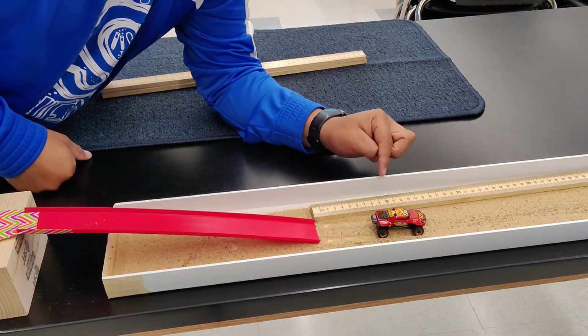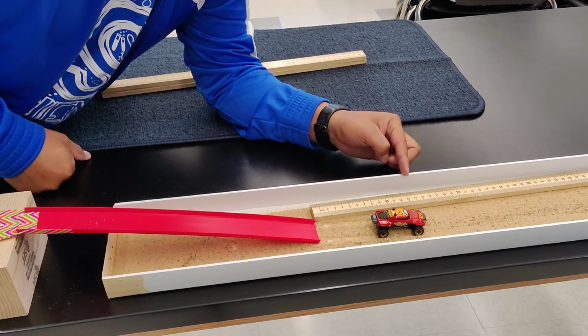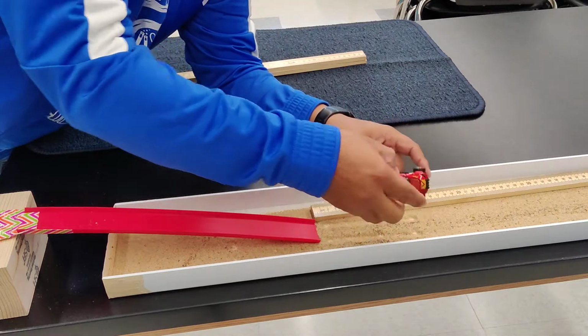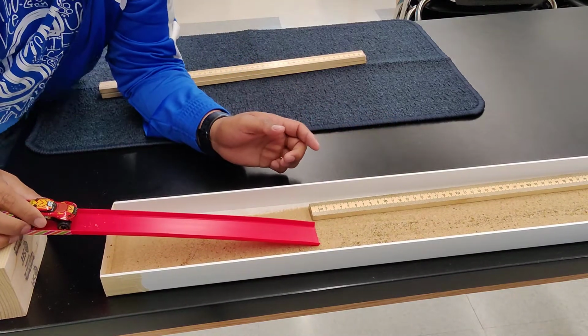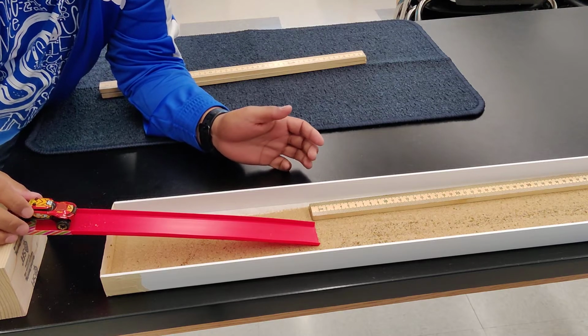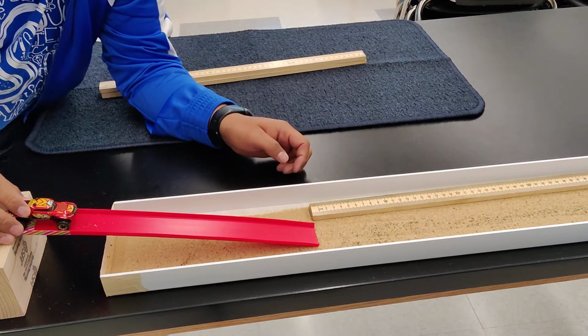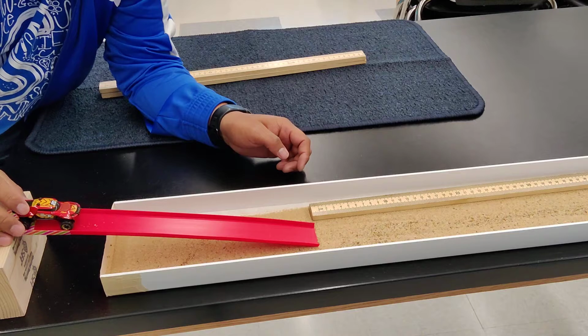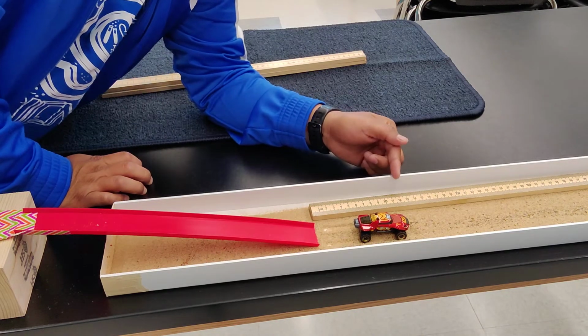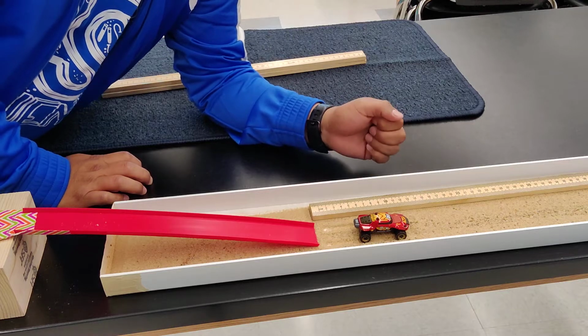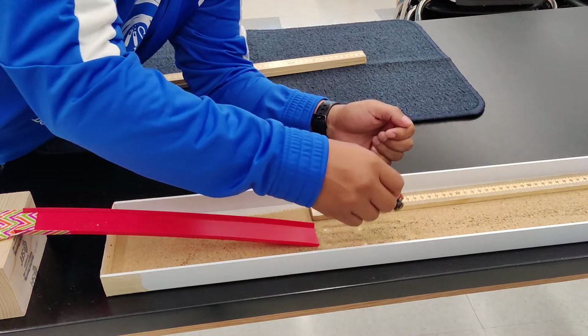All right, so the first trial was 10, the second trial was 14. Let's do it one more time. Remember, we are doing repeated trials here as well. Here we go, in 3, 2, 1, go. All right, and this time it traveled 12 centimeters. That's how far it traveled.